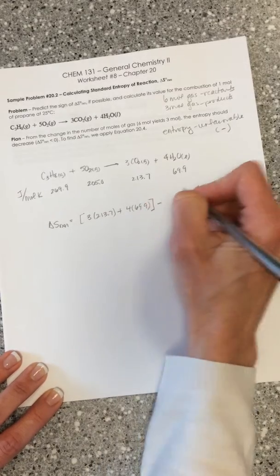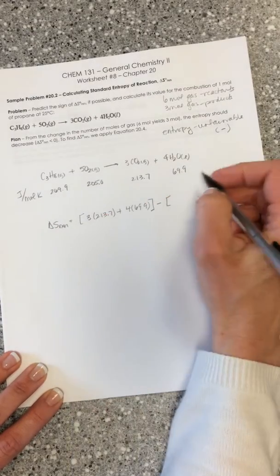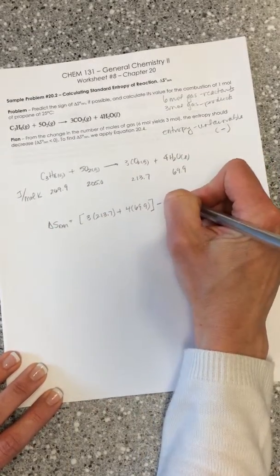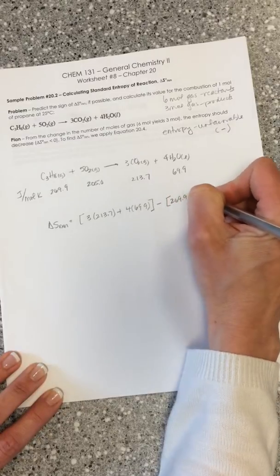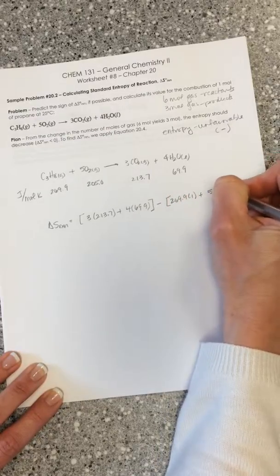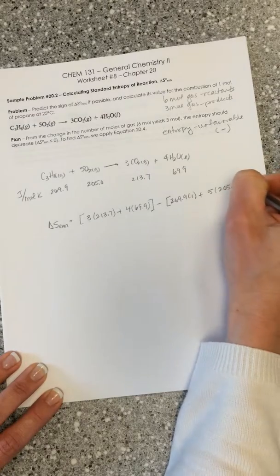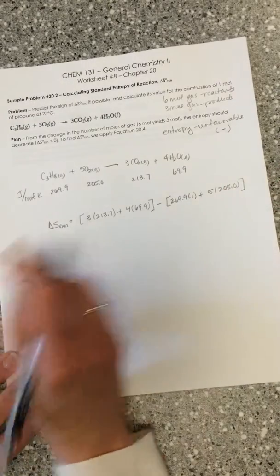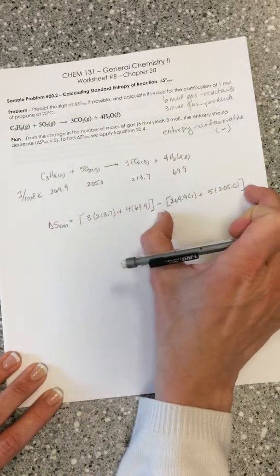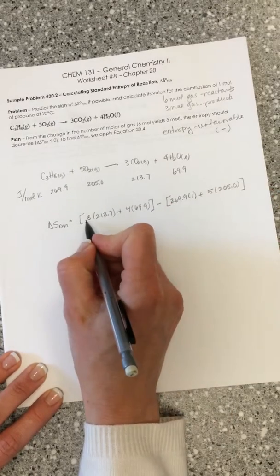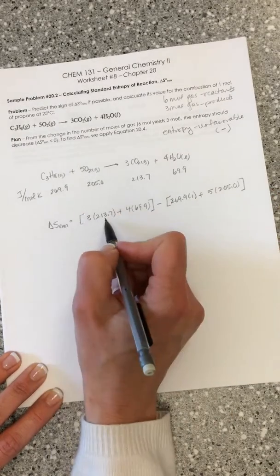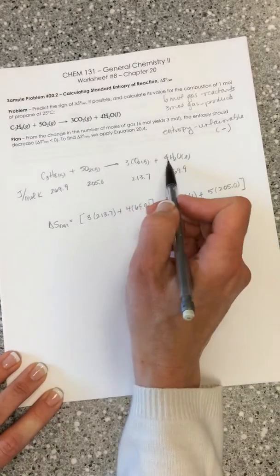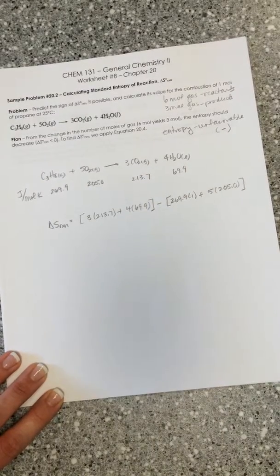All right, so 3 times this value plus 4 times 69.9, and that completes the summation of all of my product terms. Now I'm going to subtract the summation of any of my reactants. So it's 269.9, and there's only one of those, plus 5 times 205.0. Again, brackets to kind of keep my products and reactants separate, and then parentheses so that I can scale each of my entropy terms by the number of moles that are present in my balanced chemical equation.